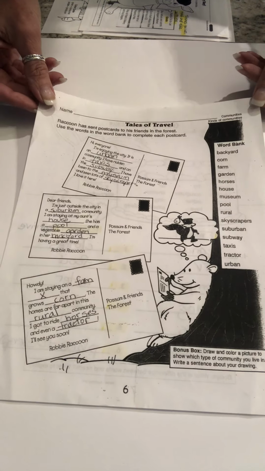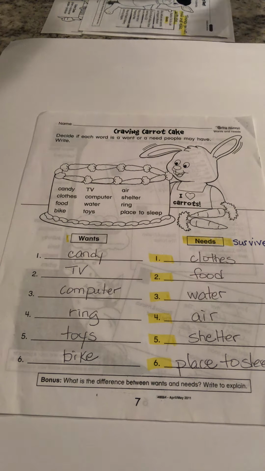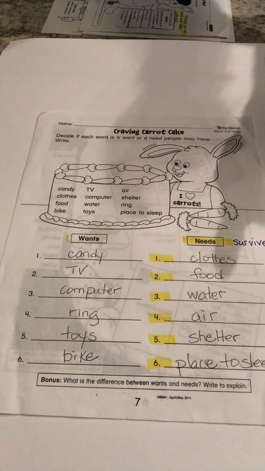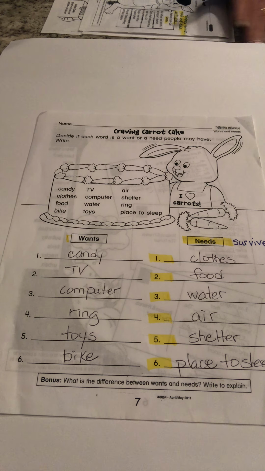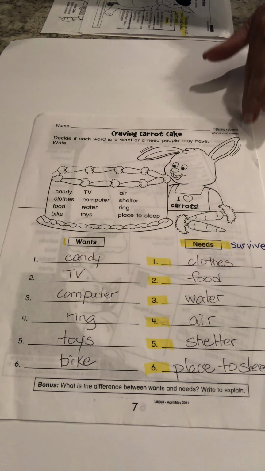All right, page 6 is actually a page that looks like this. We're going to skip. You don't need to know anything on that page. Page 7, though, is needs and wants. You need to know all the needs, which are the things you need to survive. Everybody's wants change, but your needs never do. And everybody's needs are the same, no matter who they are. So it's clothing, food, water, air, shelter, and a place to live.